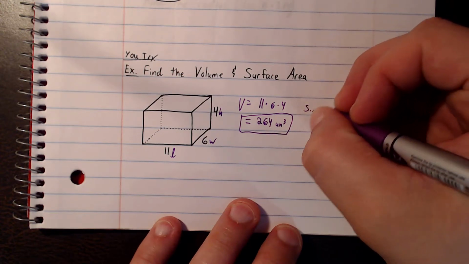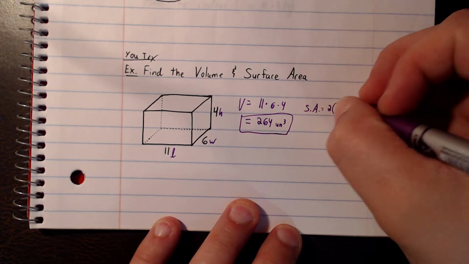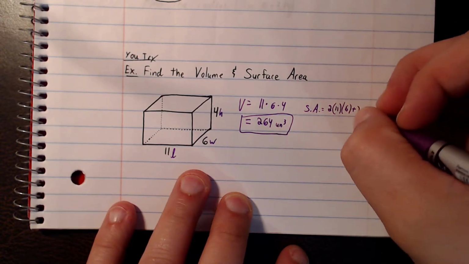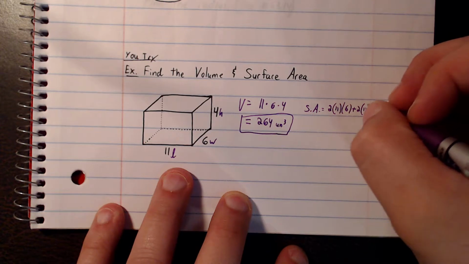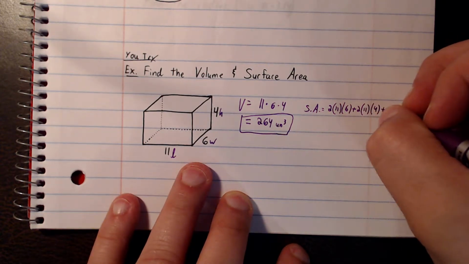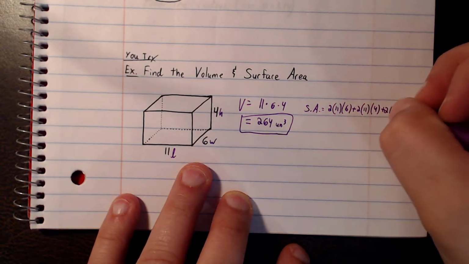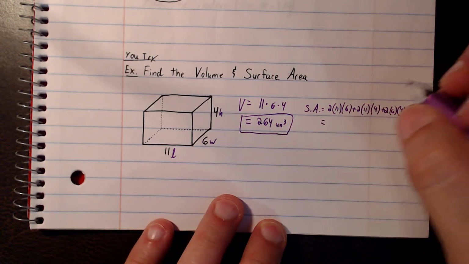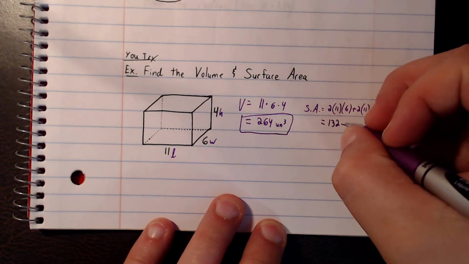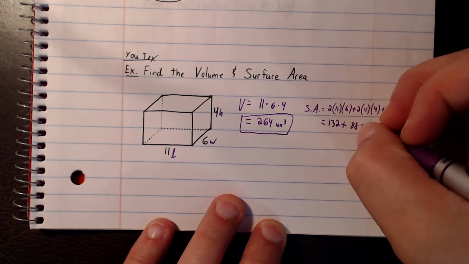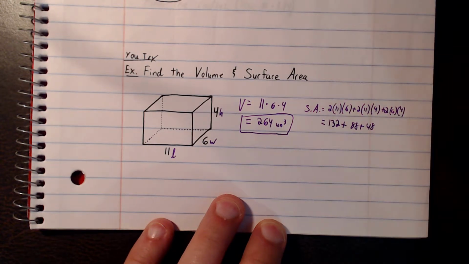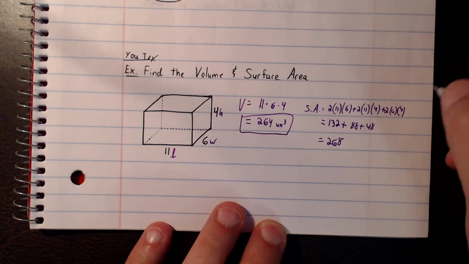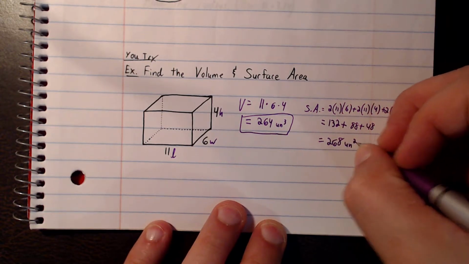Surface area calls for 2 times length times width plus 2 length times height plus 2 width times height. So 132, 88, and 48. And if we add all those up, 268 units squared.